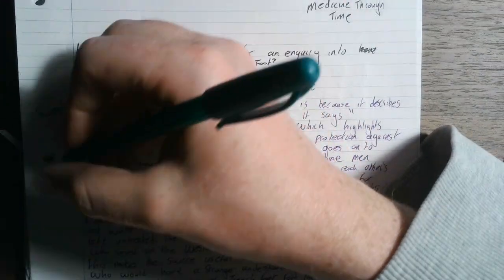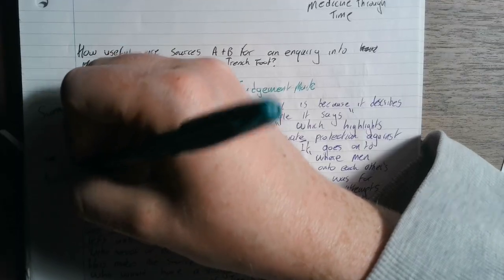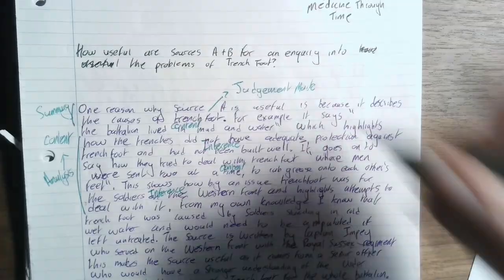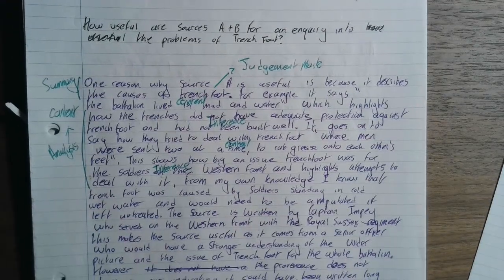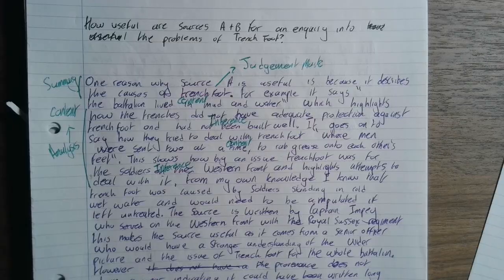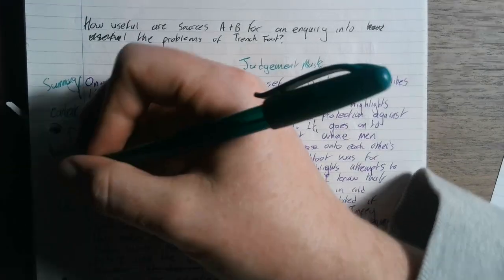Just to clarify, all of those 4 sentences are my analysis of the content. From my own knowledge, I know that trench foot was caused by soldiers standing in cold, wet water and would need to be amputated if left untreated. Here is my contextual knowledge.